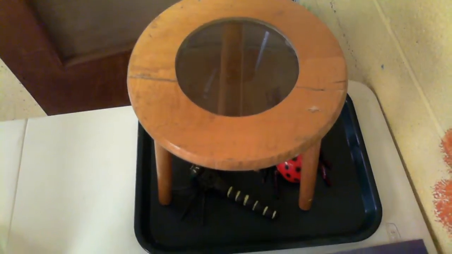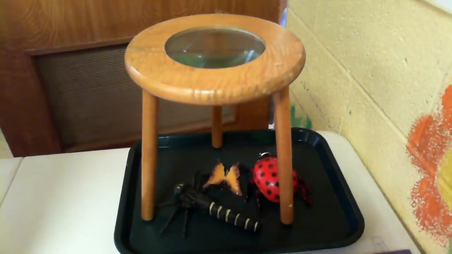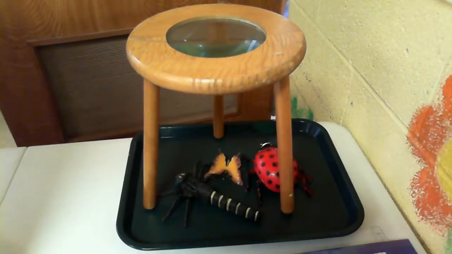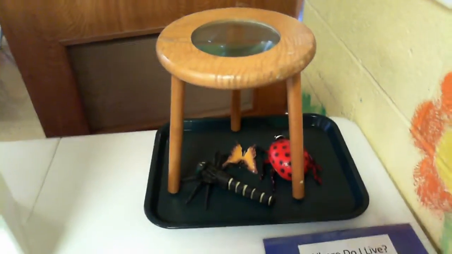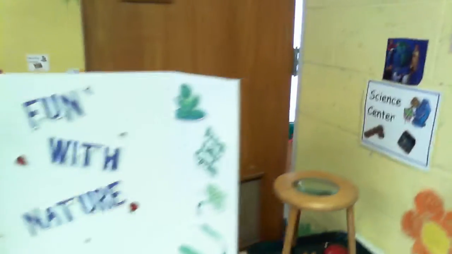And then we also have the magnifying glass with the bugs that the children can explore, the big bugs through the magnifying glass. Okay, that's my science center.